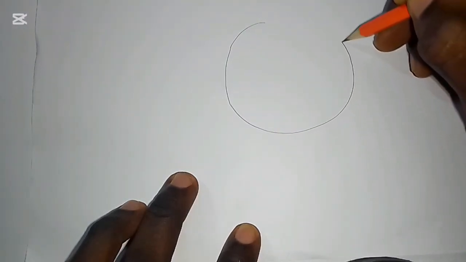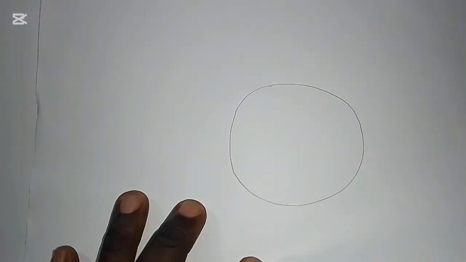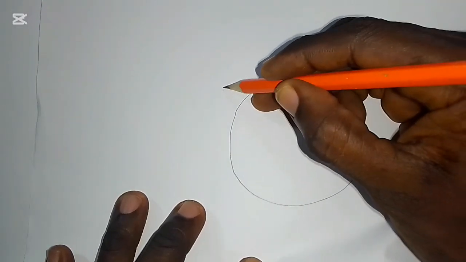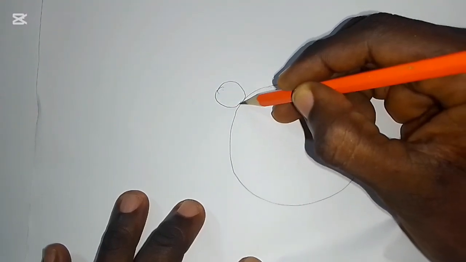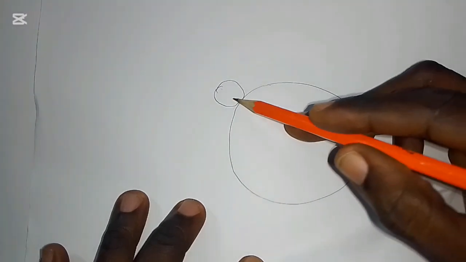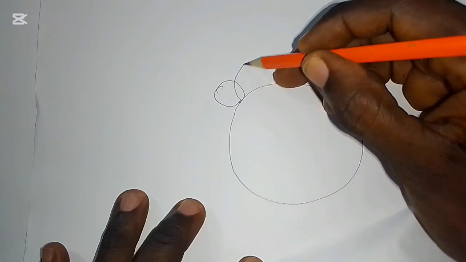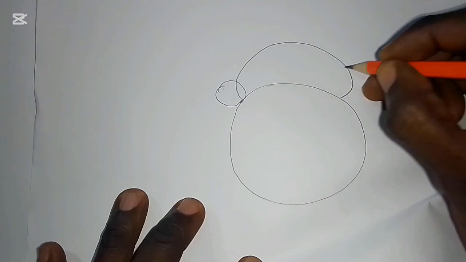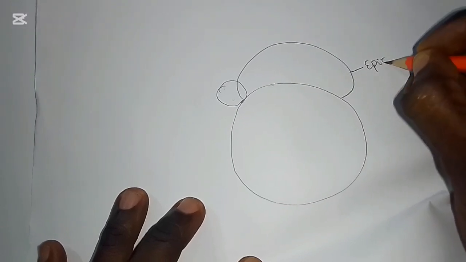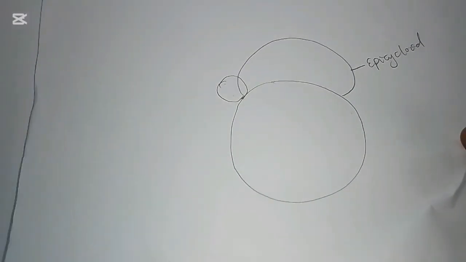If you have a larger cycle this way, and then we have a cycle that is rolling on the outside of this larger cycle, whose circumferences are intersecting in this way, then as this cycle rolls on the outside of the larger cycle, the path that is going to form is what we call epicycloid. I've done that in my previous video, so you can take a look at that.